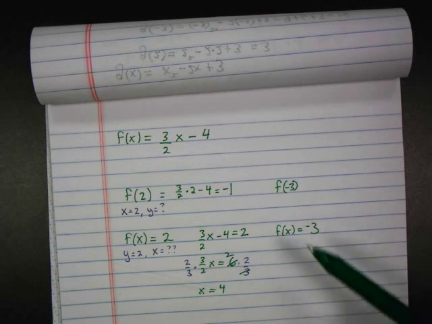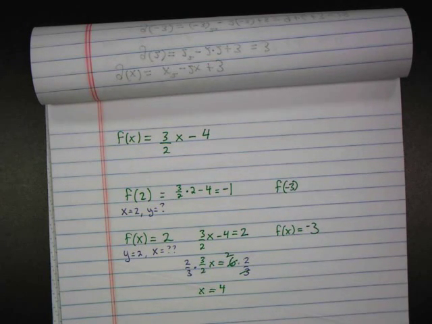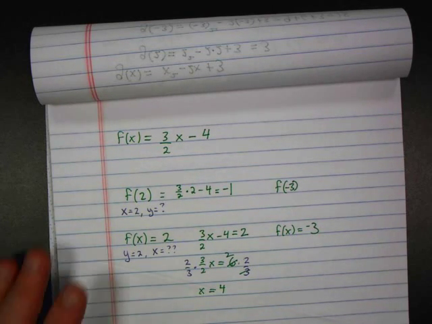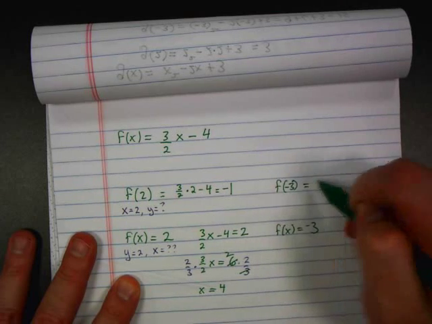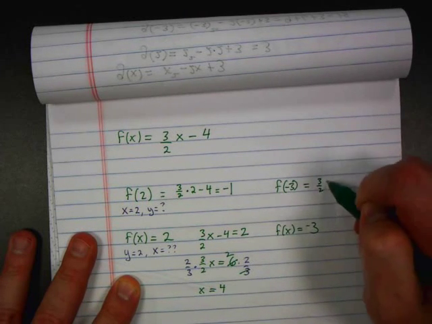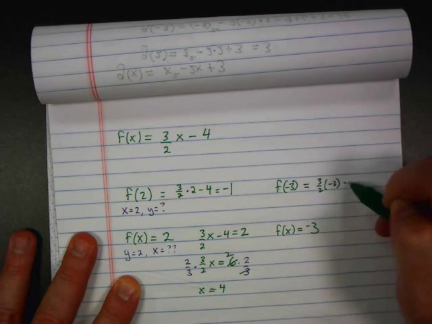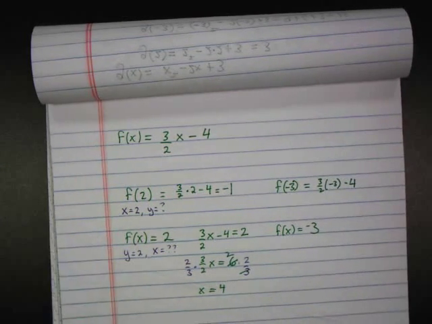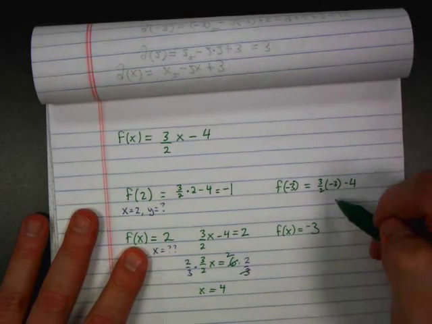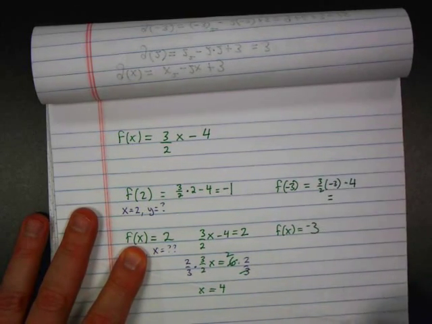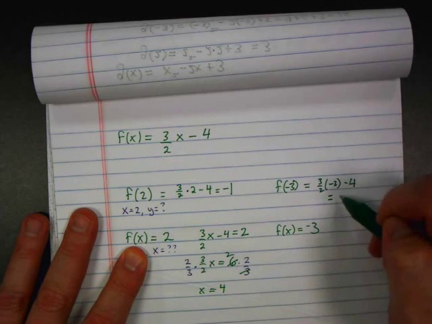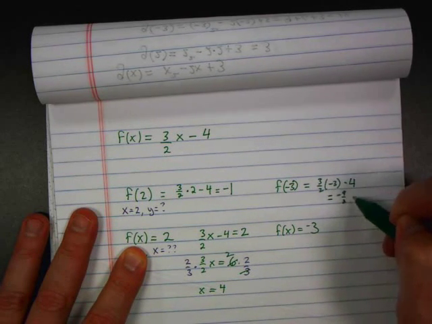Okay, how about this one? F parenthesis negative 3. Same thing, you substitute the x for the negative 3. This one means substitute the x in. All right, so I'm going to have 3/2 times negative 3 minus 4. What's 3/2 times negative 3? Negative 9/2, minus 4.